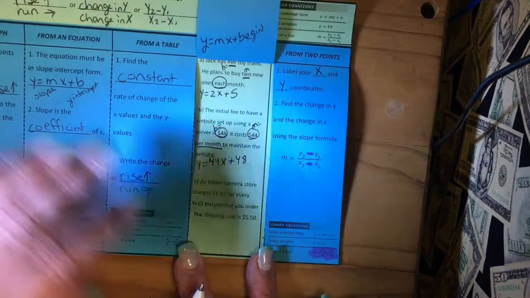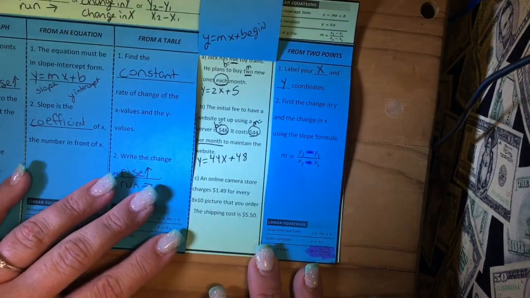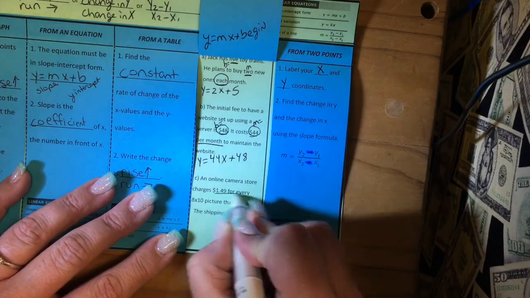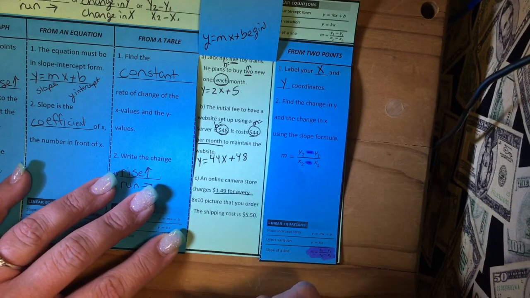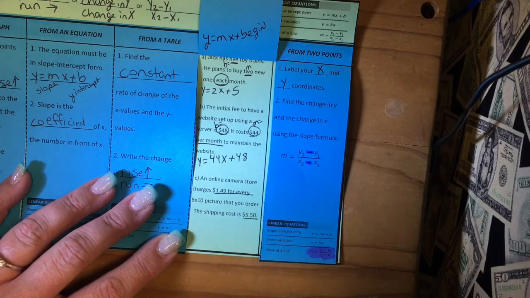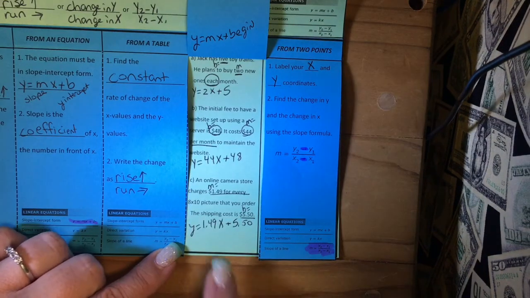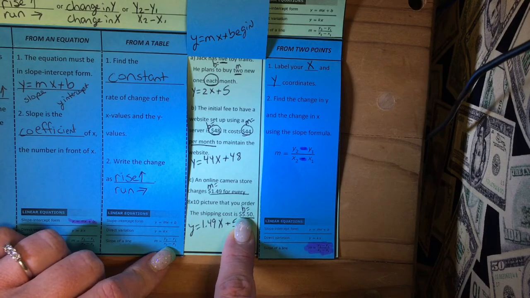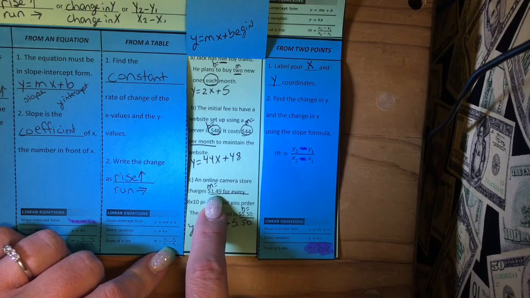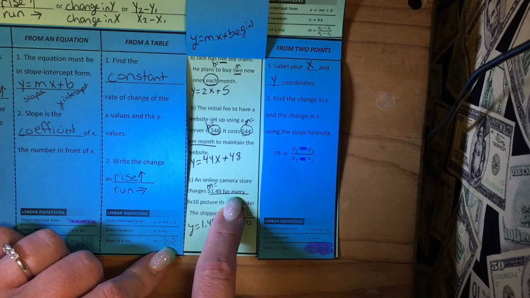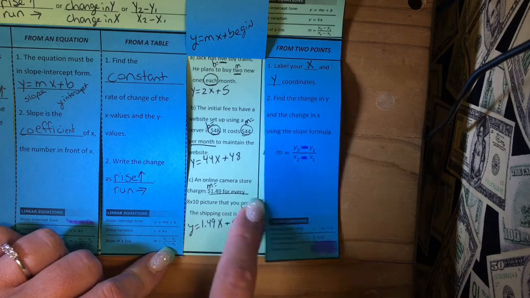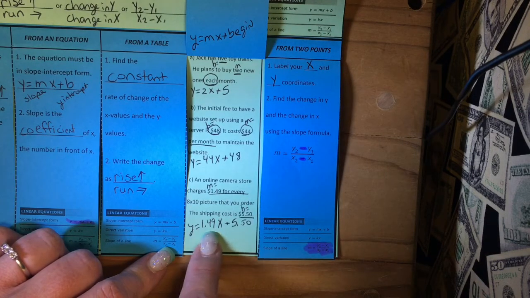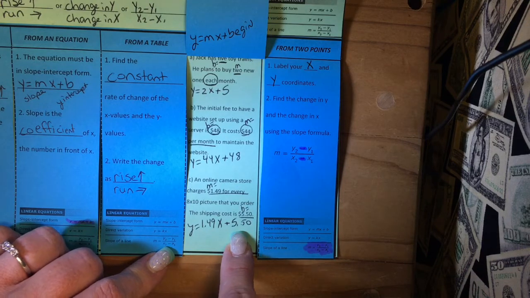All right, my next example. An online camera store charges $1.49 for every 8x10 picture that you order. The shipping cost is $5.50. Okay, so where do I begin? I begin with the $5.50 for the one-time shipping fee. And then I have $1.49 for every photo, so that's going to be my slope. And then I put it all together, so my y is equal to $1.49x plus the one-time fee of $5.50.